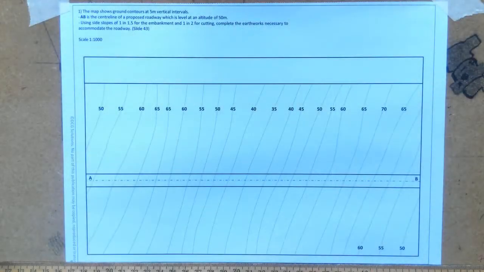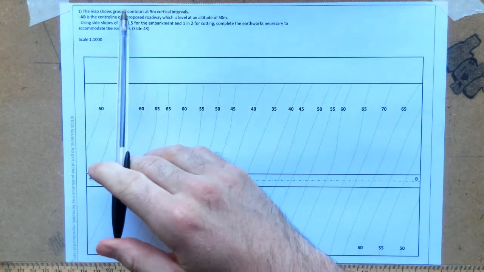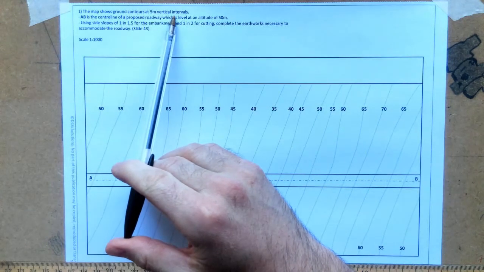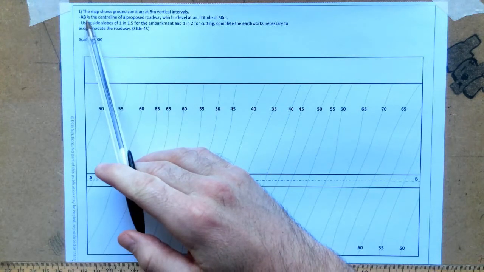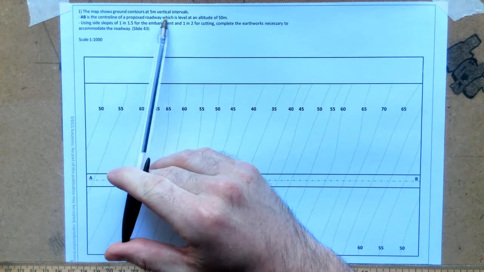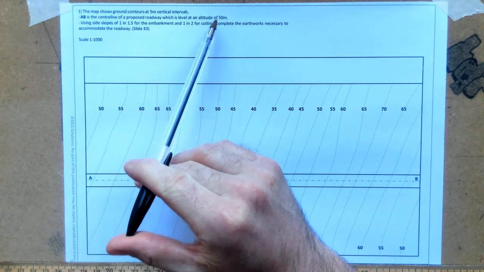Hi folks, so the question we have in front of us here today, guys, is a question from road geometry, and it comes from the DCG solutions workbook. It's actually a sample ordinary level question. The question itself says the map shows ground contours at 5 meter vertical intervals, and AB is the centre line of a proposed roadway which is level at an altitude of 50 meters.